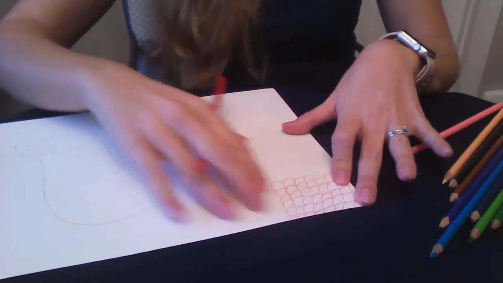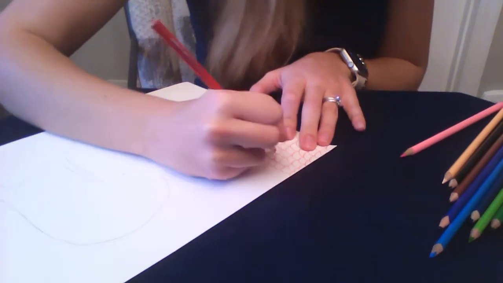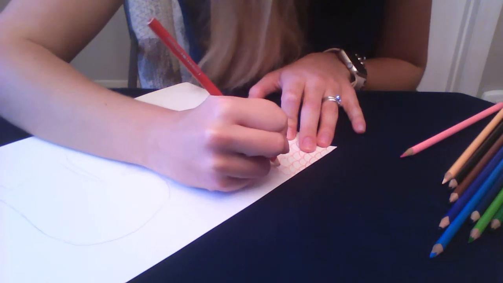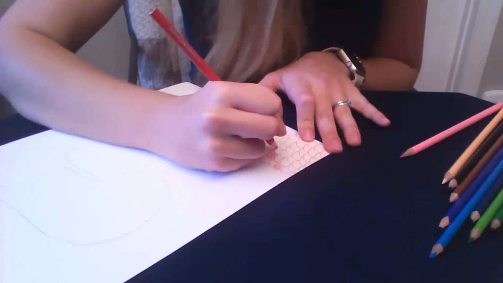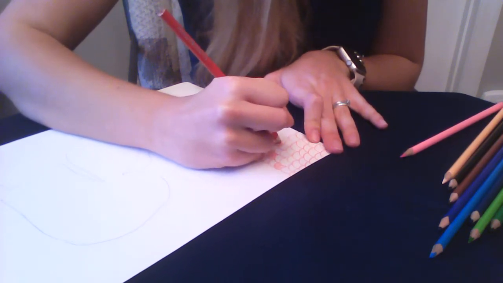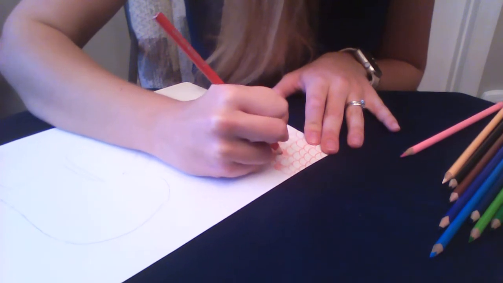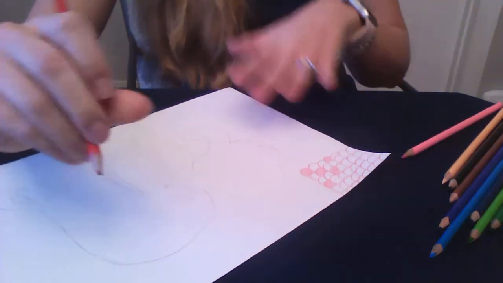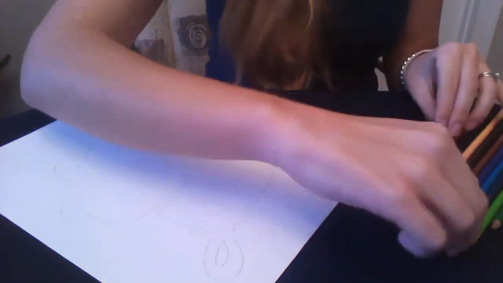So I got one little pattern in my corner right now. I can also go ahead and color that in a pattern if I would want to. So I'm going to finish coloring that in a little bit. I'm going to come over here from this corner and start doing a pattern.